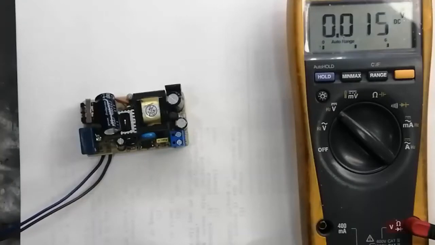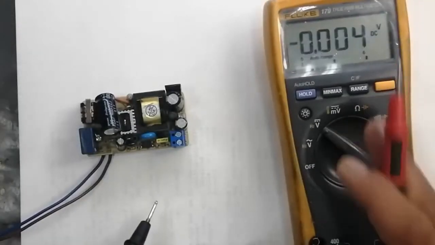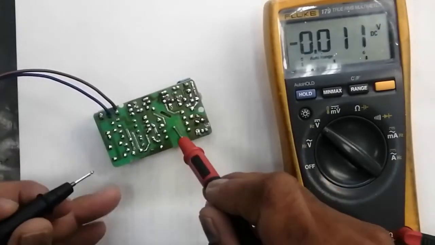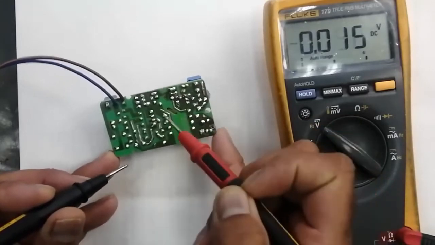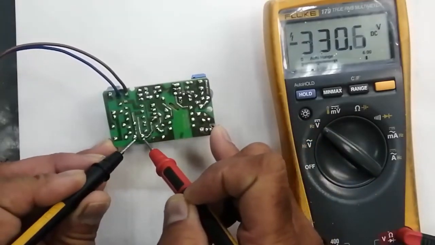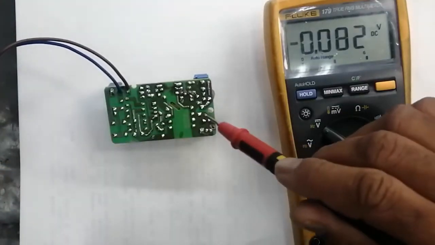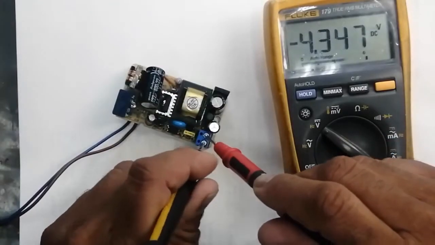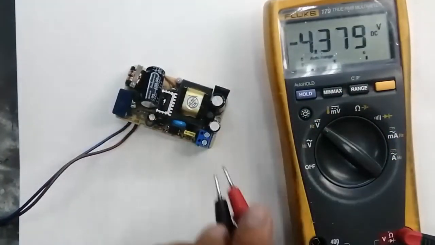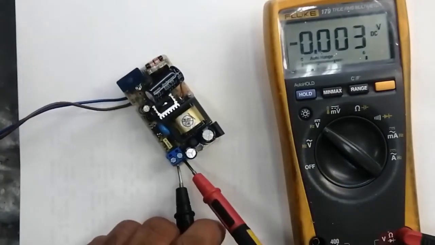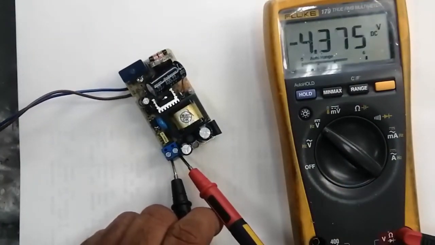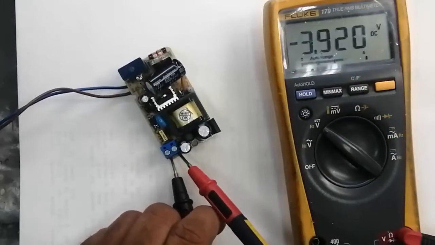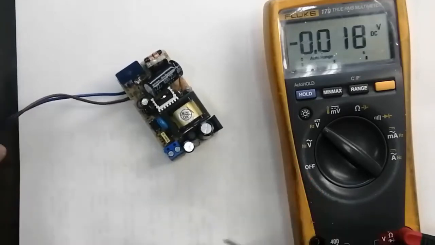I will power on again. I powered it. DC voltage, I will check again. I have 330 volt here, okay, and here I have voltage at the output terminal. I have output voltage, but it is varying, not stable. I need stabilized voltage. When it is not stabilized, what will we do?